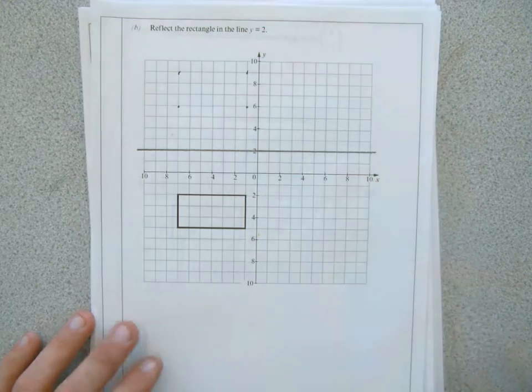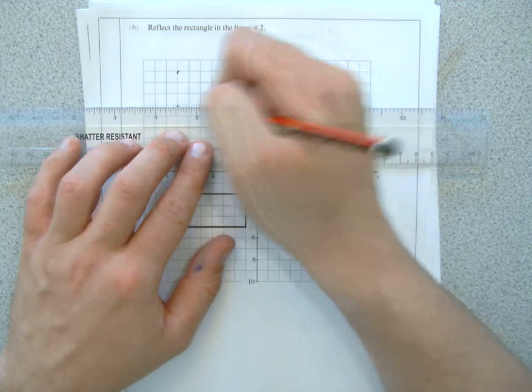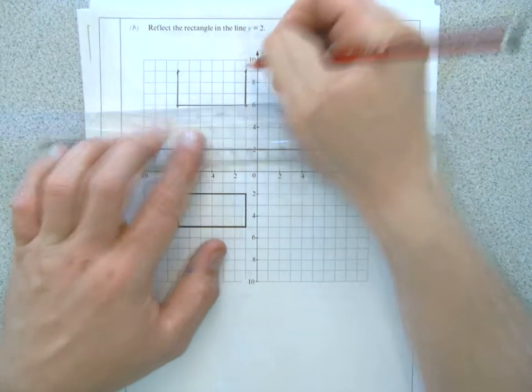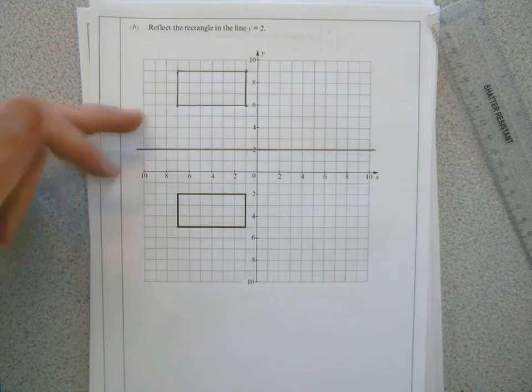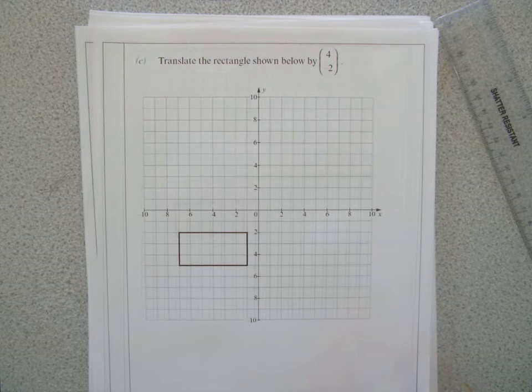We end up here. And there's your reflected shape with the corner points, and we complete that there, and we are job done. And obviously check then to see the shape looks like it, and you can see that it's symmetrical about that line.